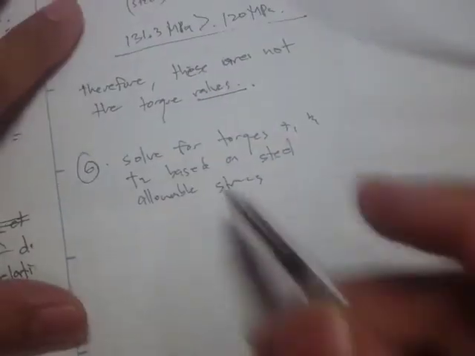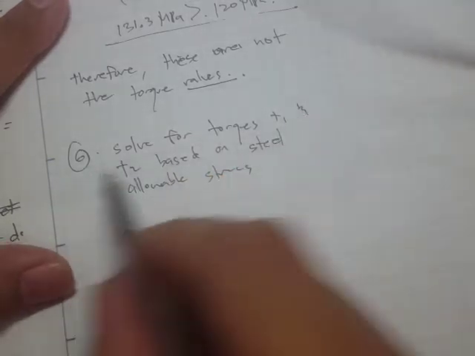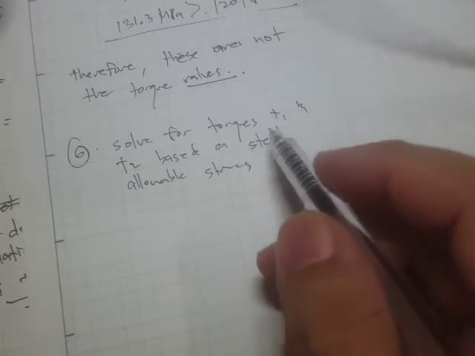So let's check the torque values if we base that on steel allowable stress.